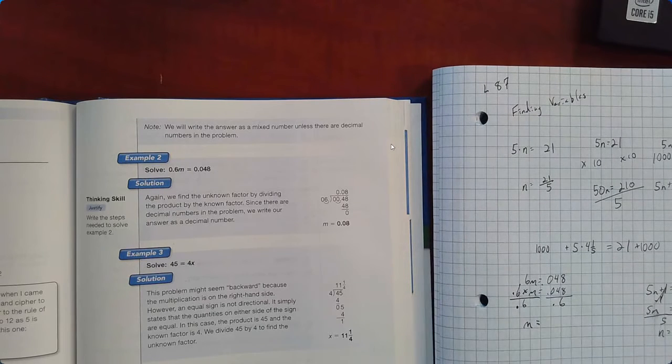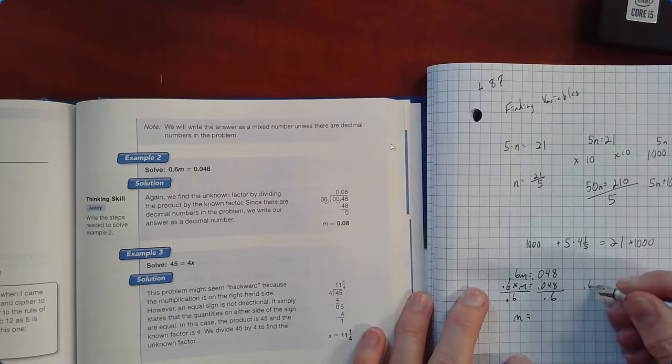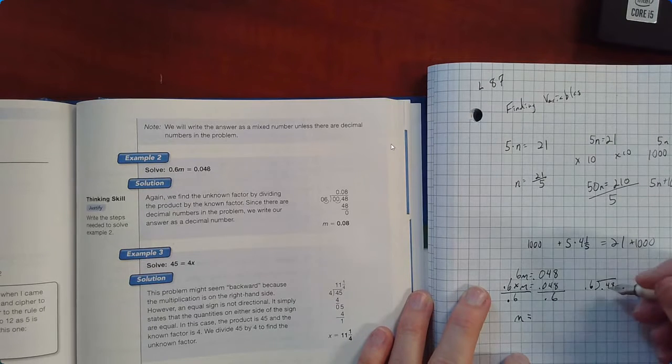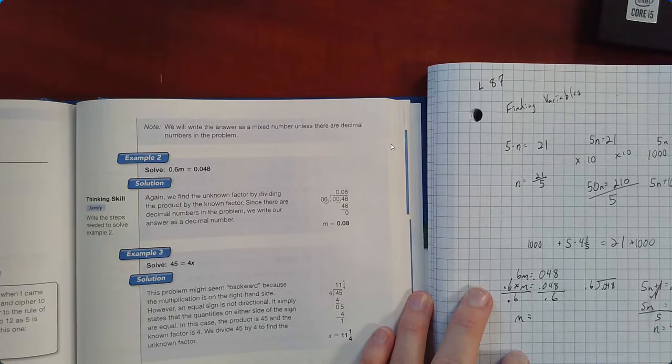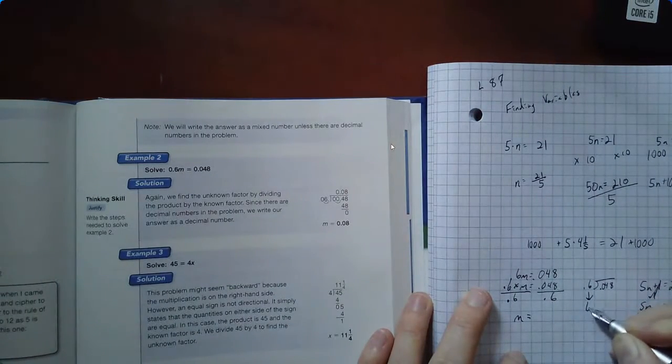Okay. Now when I divide two decimals, 0.048 divided by 0.6, well, I can't actually divide a decimal by a decimal. Okay, so what I'm going to do is move this to 6.